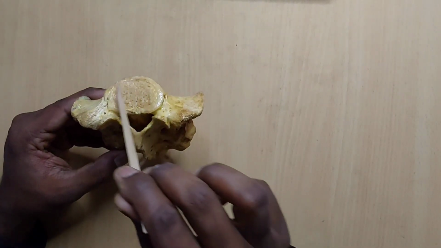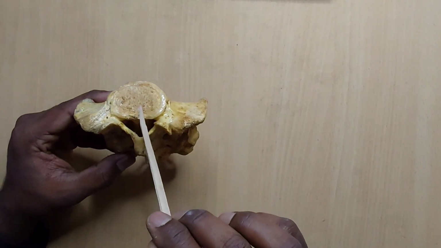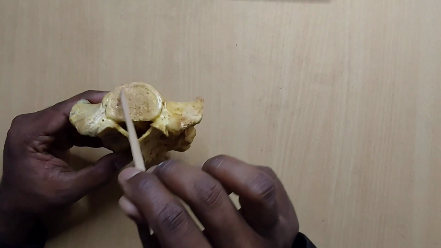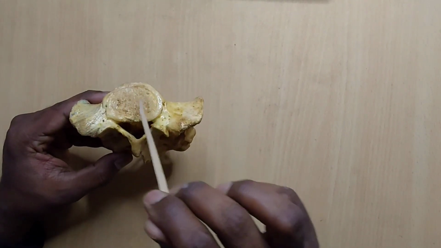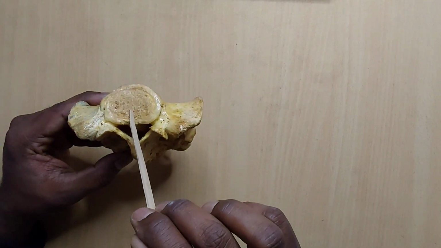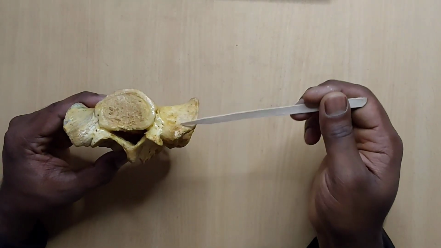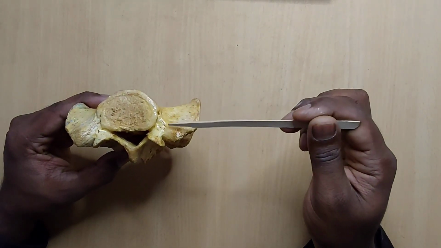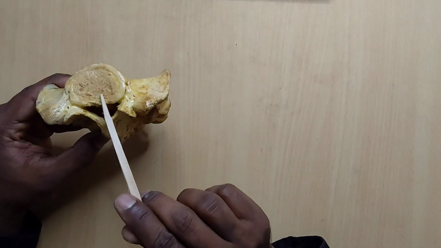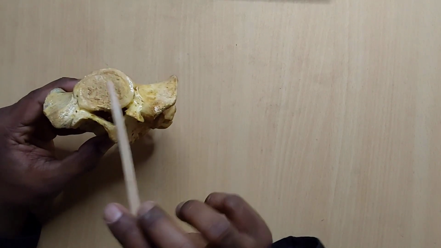So this particular part, what you are seeing is the body of the first sacral vertebra, that is S1. Here this part is articular. It has got a middle articular portion, and on either side a non-articular part. This non-articular part is a broad piece of bone. It's known as the ala of sacrum.